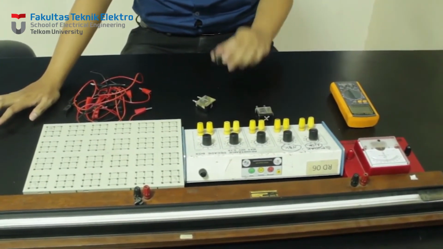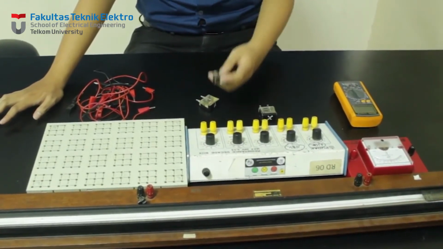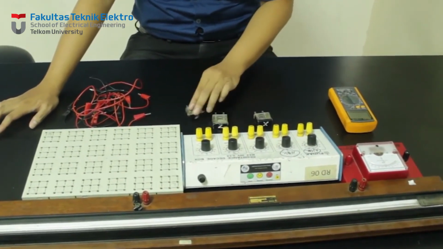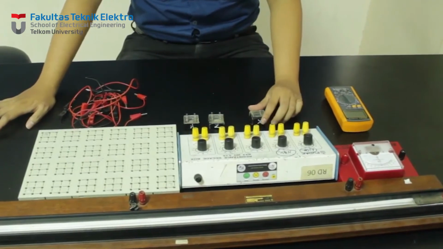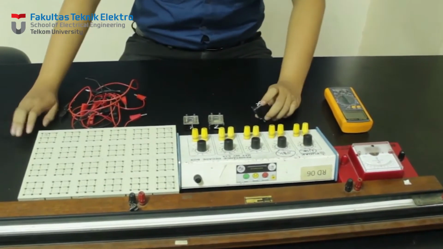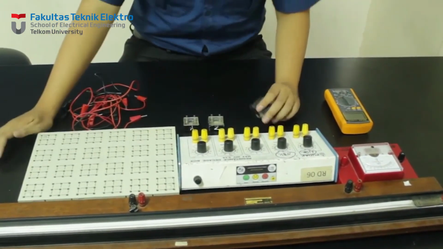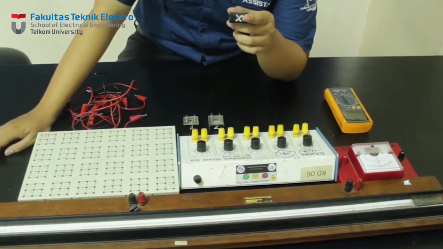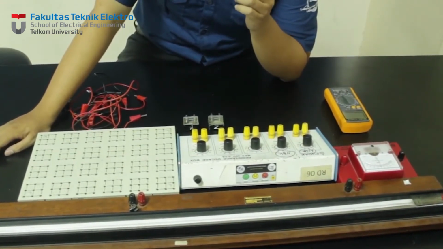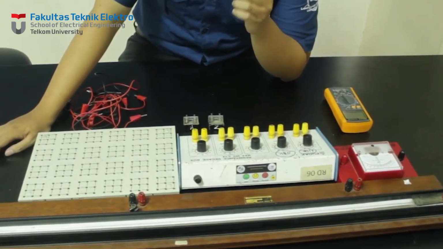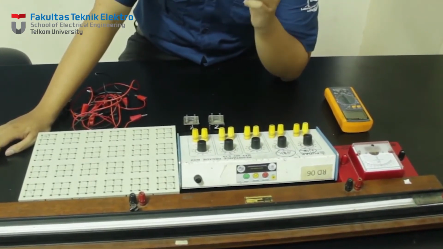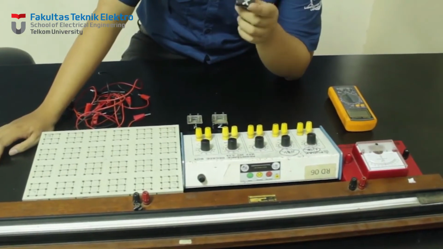Now I will mention the color bands of each resistor, and please find the result for each resistor. For the value of each color band, you can see the module. For resistor X, the color bands are red, red, red, gold.